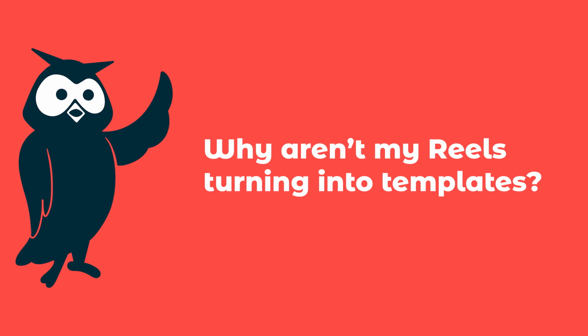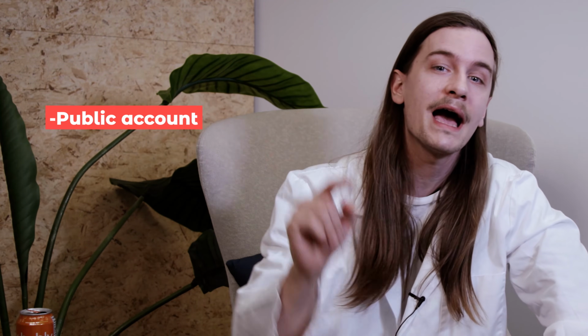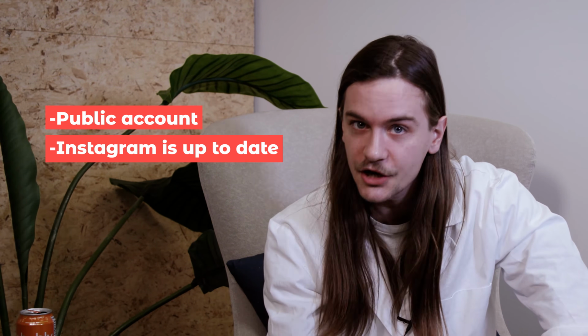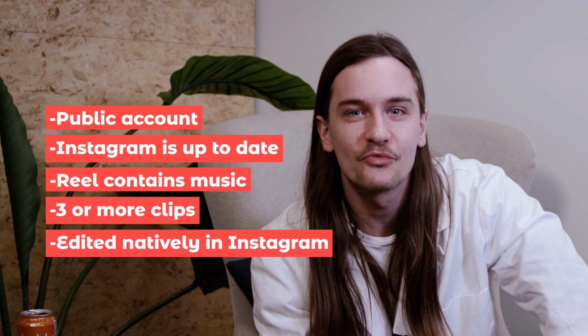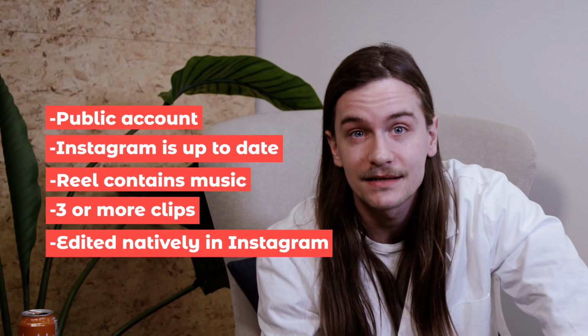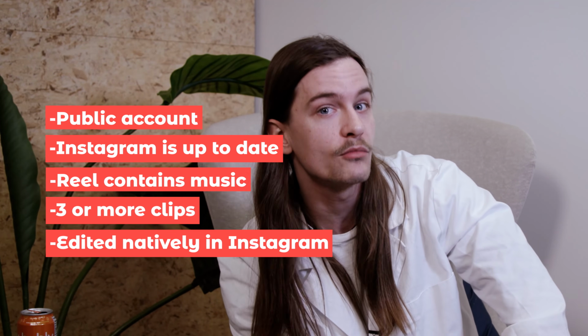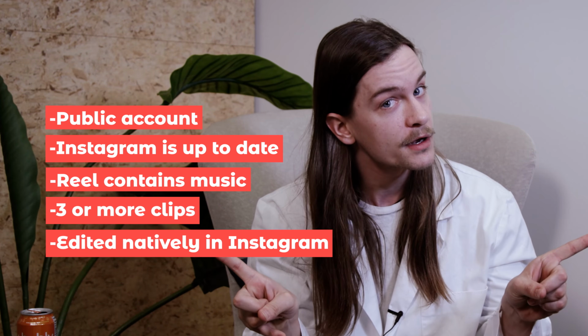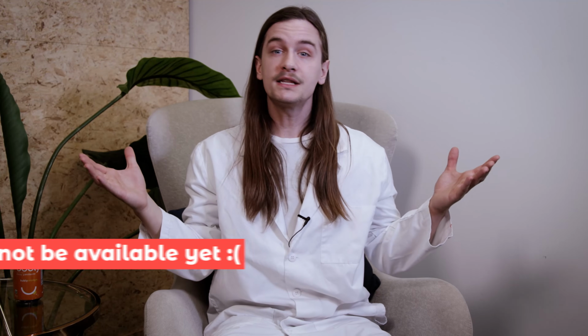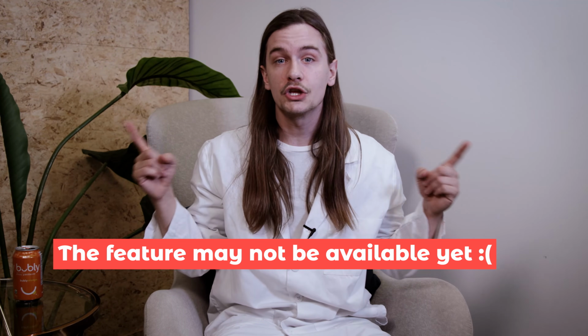Why aren't my reels turning into templates? If your reels are not turning into templates, there could be a few reasons. First, make sure that you have a public account and that your Instagram app is up to date. Second, make sure that the reel criteria is met of containing music and 3 or more clips that are edited together within Instagram, not an external video editor. If you still don't see the template option, it's possible this feature isn't available in your area just yet.